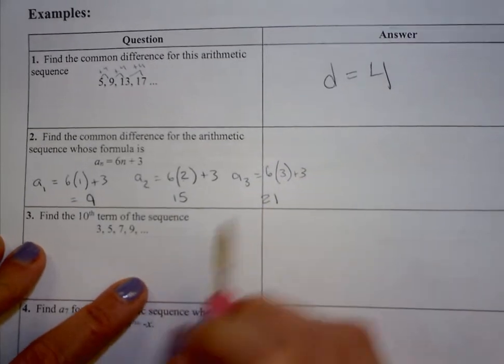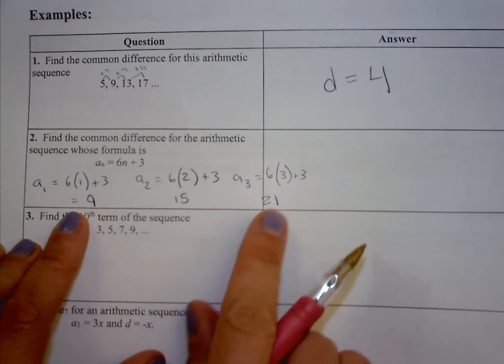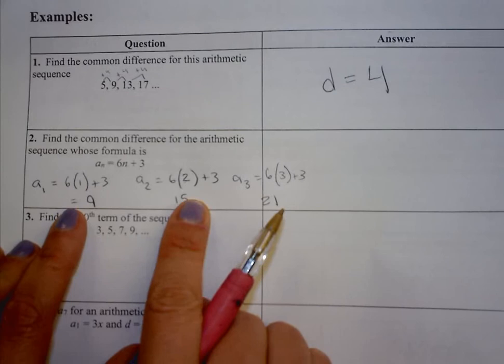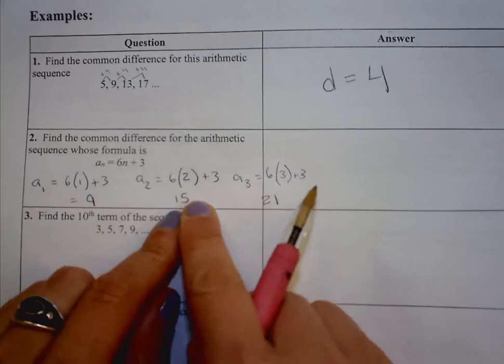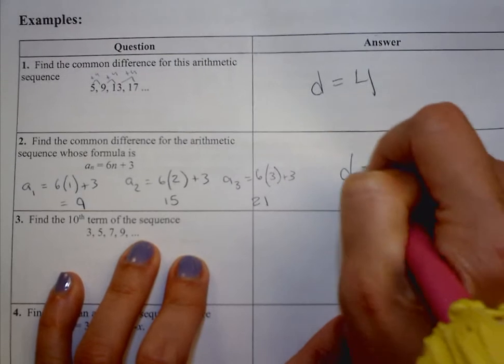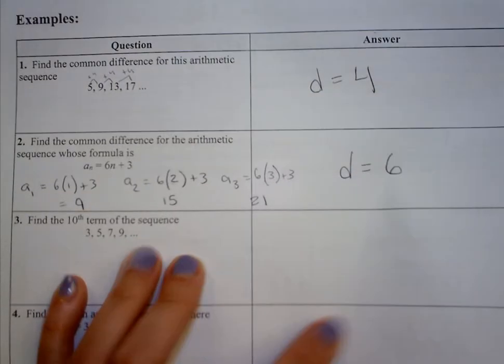So if I have my first 3 terms here now, I can find the common difference. How do I get from 9 to 15? I added 6. How do I get from 15 to 21? I added 6. So that means my common difference is equal to 6.